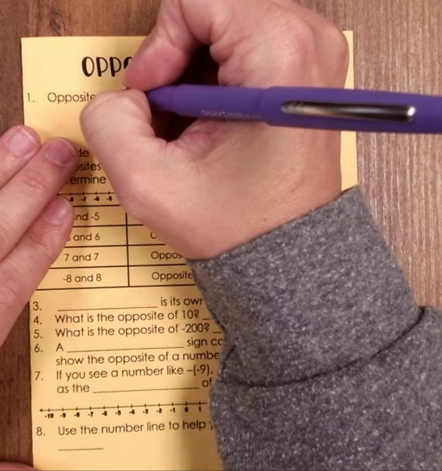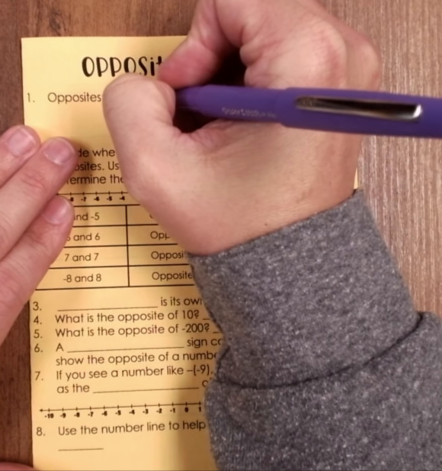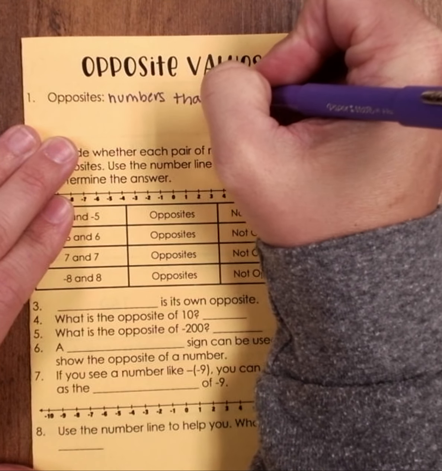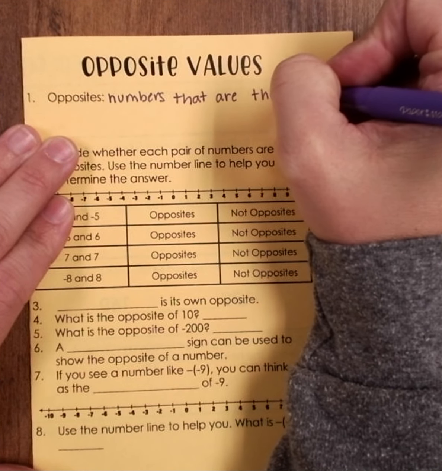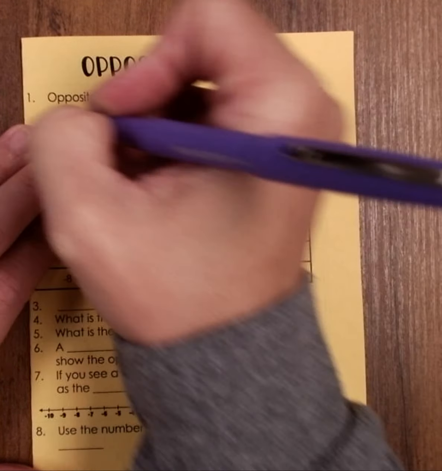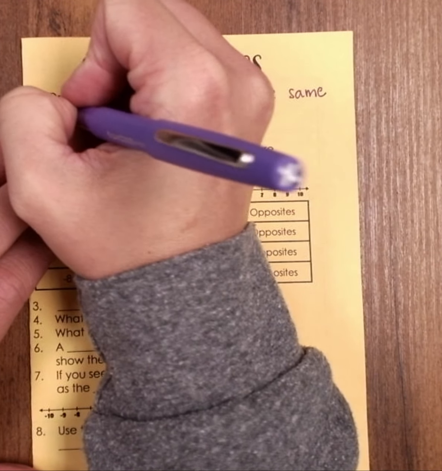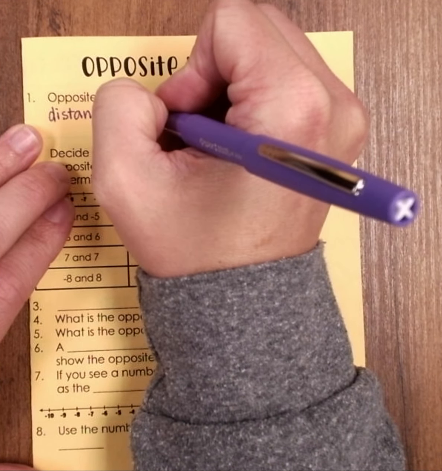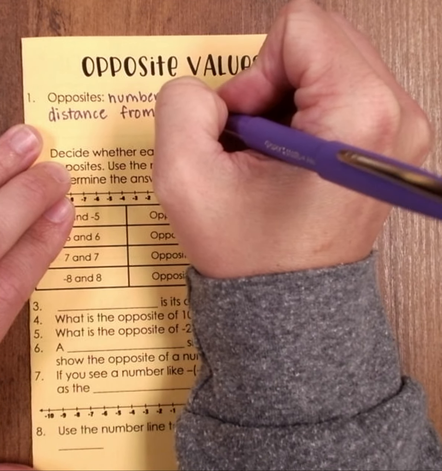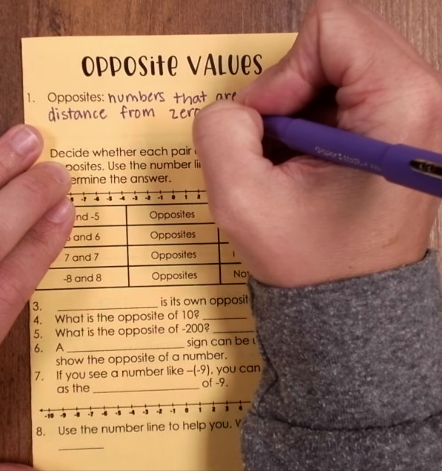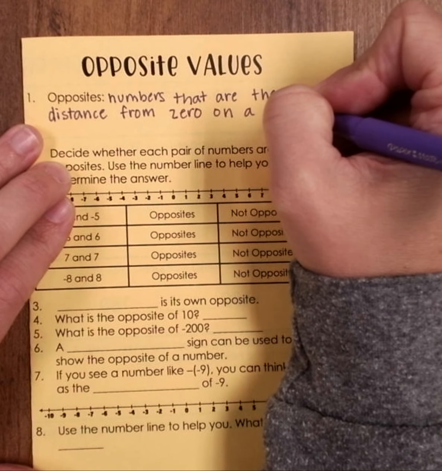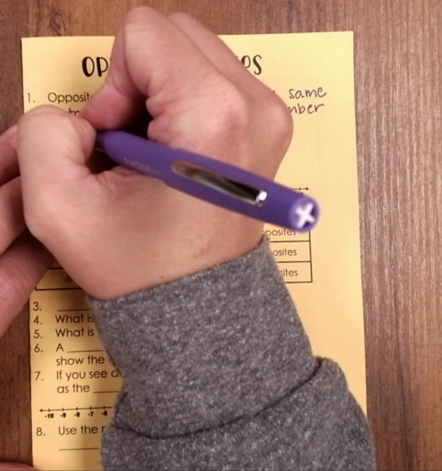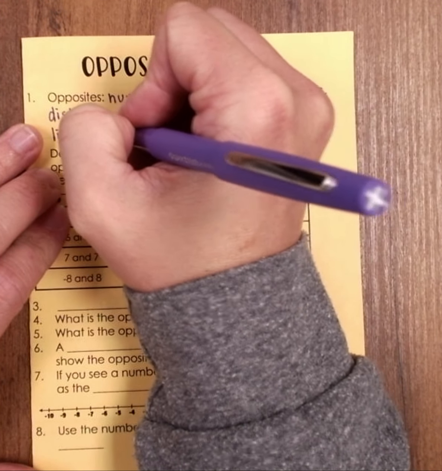But remember, opposites are numbers that are the same distance from zero on a number line but in different directions.